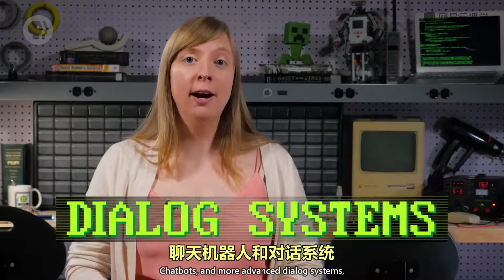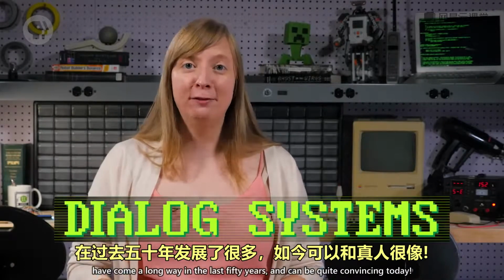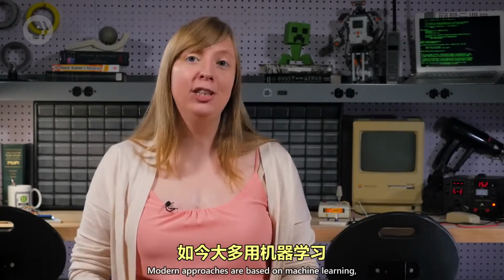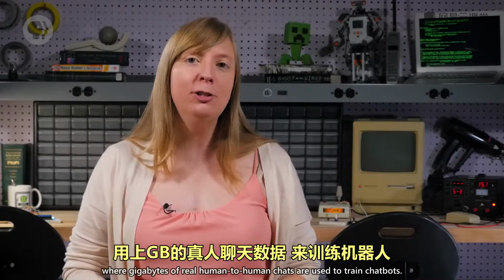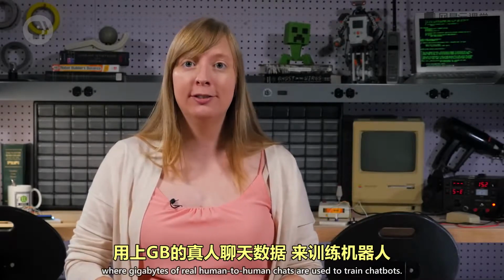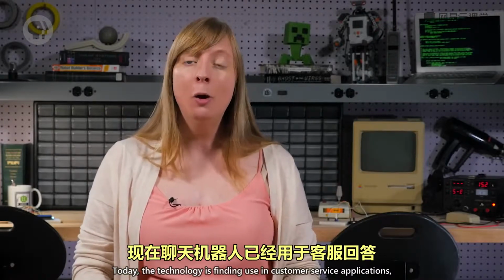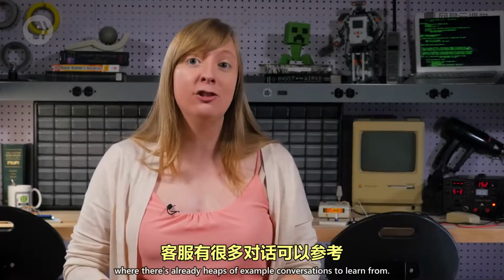Chatbots and more advanced dialogue systems have come a long way in the last 50 years and can be quite convincing today. Modern approaches are based on machine learning, where gigabytes of real human-to-human chats are used to train chatbots. Today, the technology is finding use in customer service applications, where there's already heaps of example conversations to learn from.